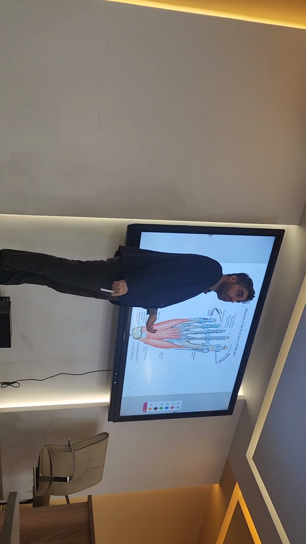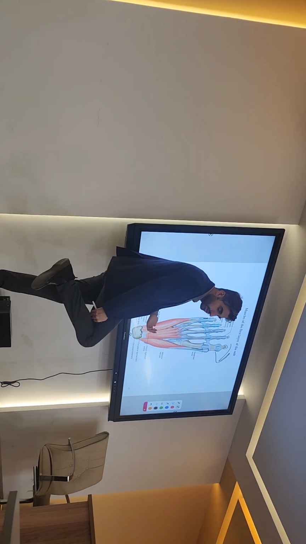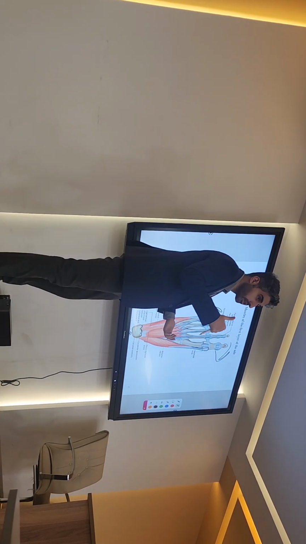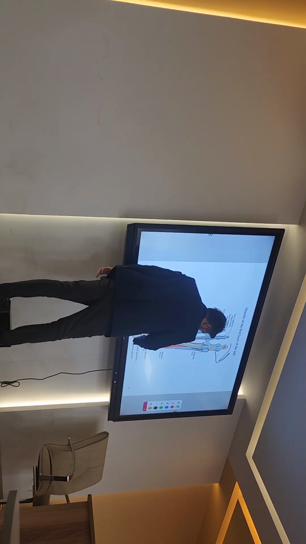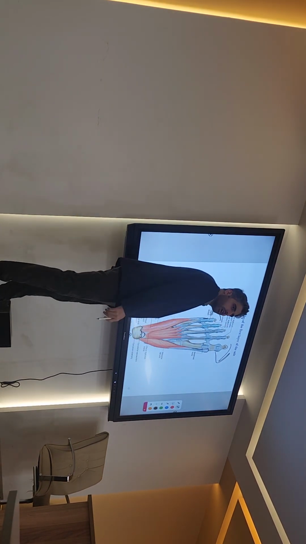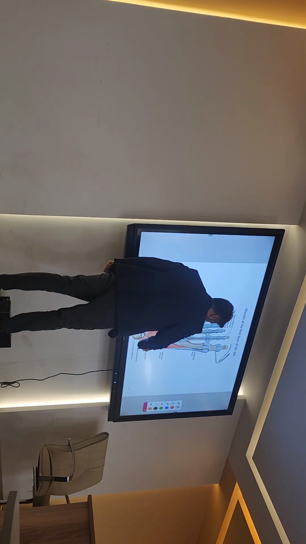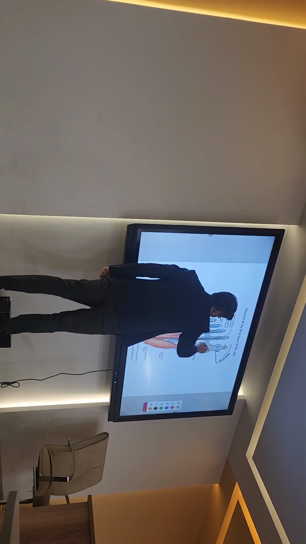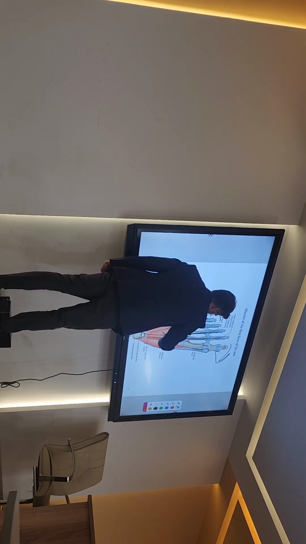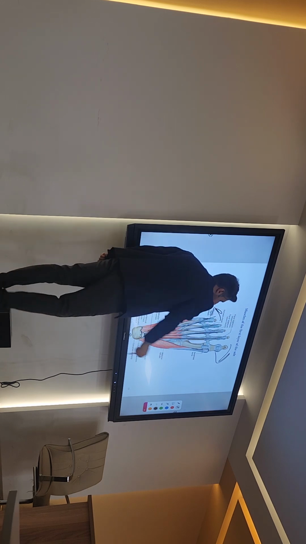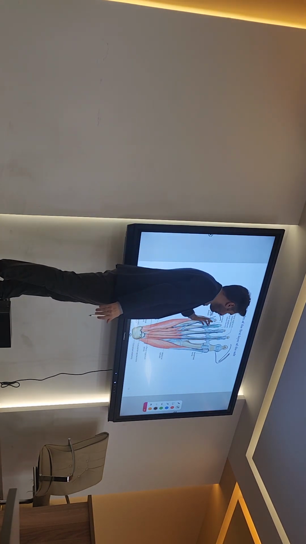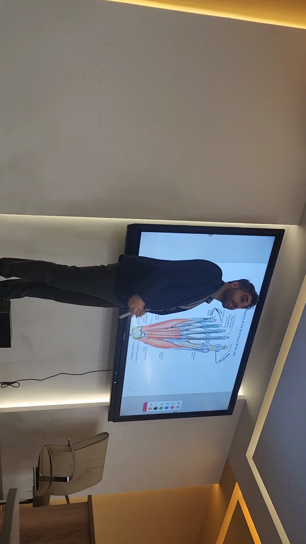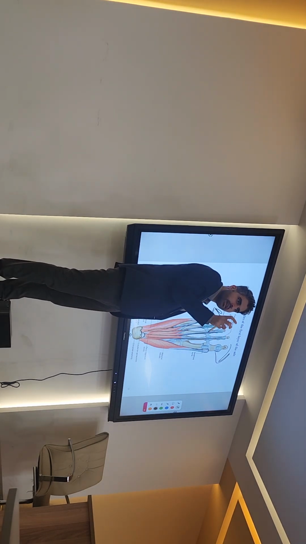Finally, we have 2 abductors, 1 flexor: flexor digitorum brevis. Longus is for the posterior side of the leg; brevis is here. Origin: again from the medial calcaneal tubercle. Digitorum attaches to toes number 2, 3, 4, 5. It flexes the toes. Innervation is a little confusing.